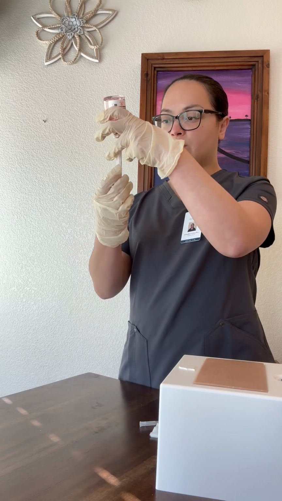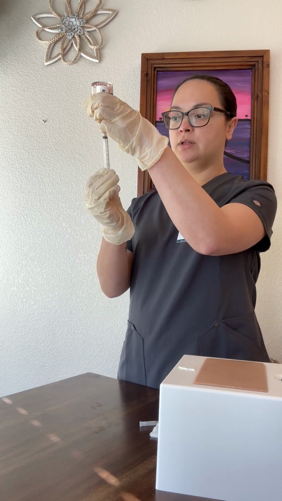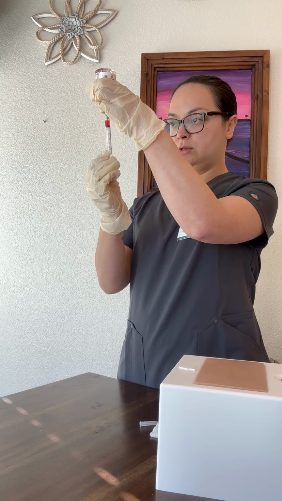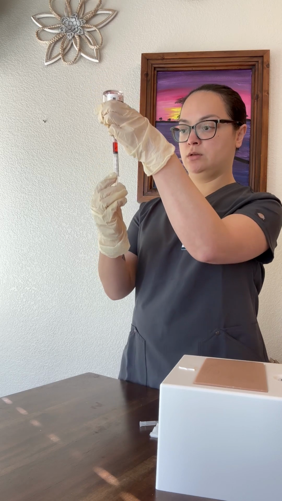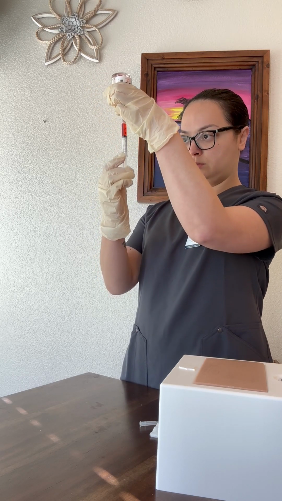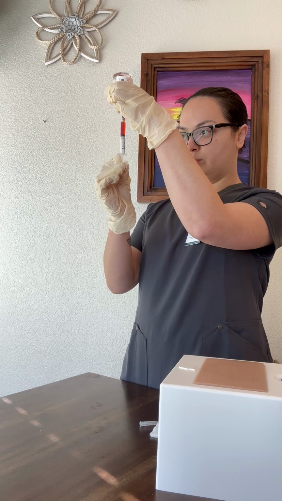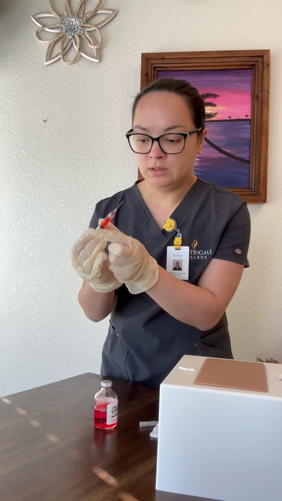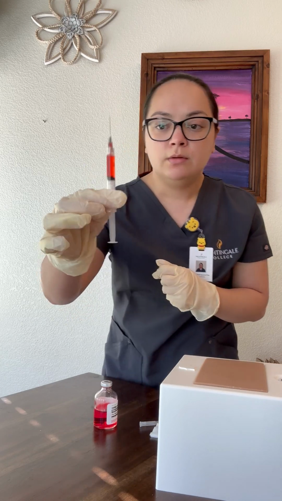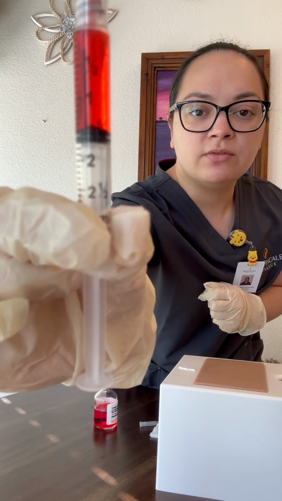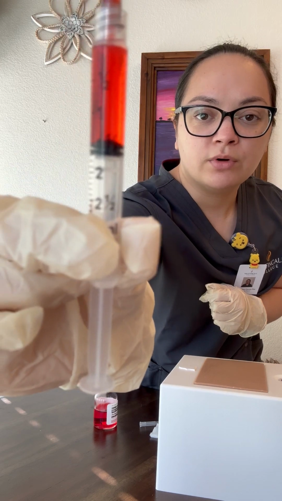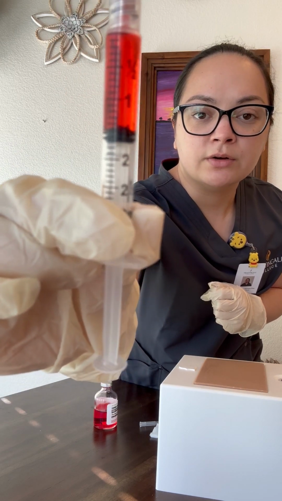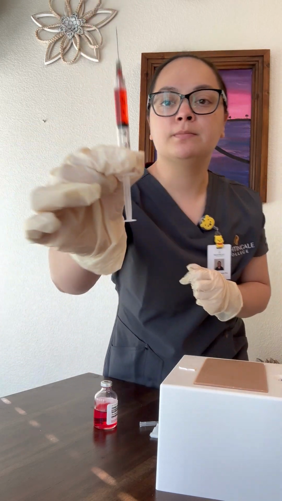Inject, invert, and now we will grab 1.5 milliliters of morphine. No bubbles. Just to verify, 1.5 milliliters of morphine.